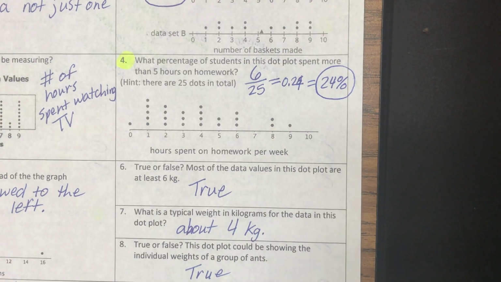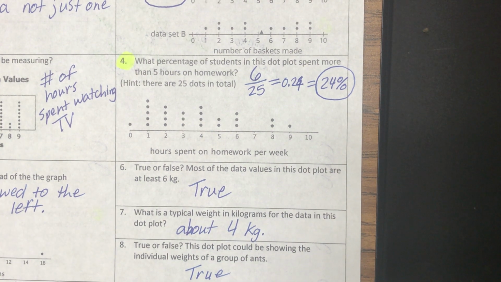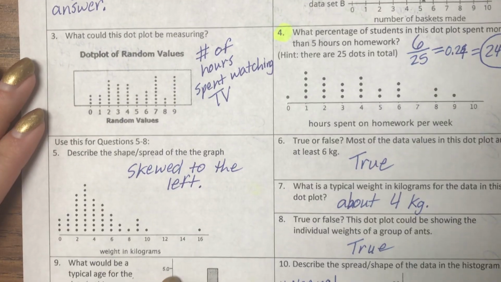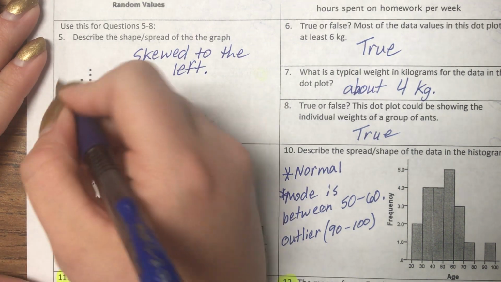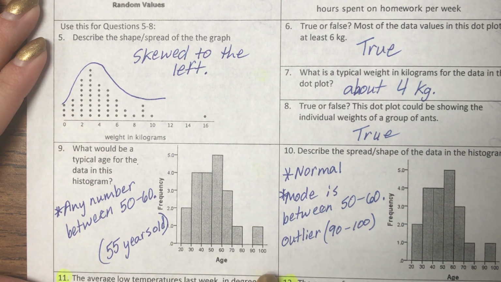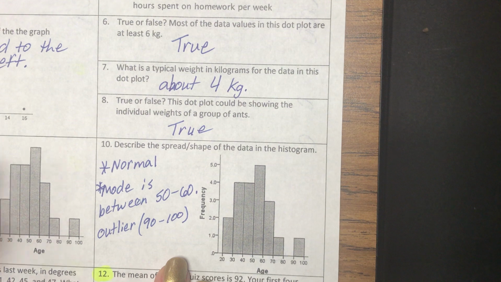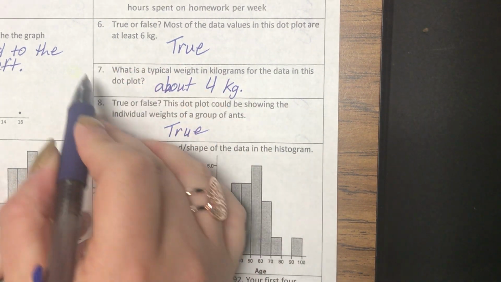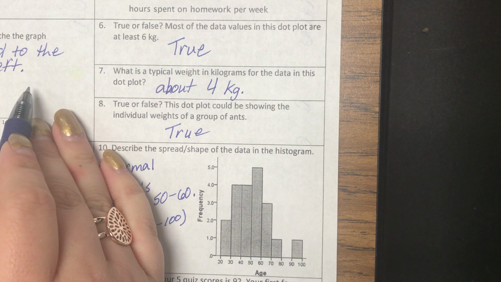Okay, so for number 5, we have this data set right here. Most of the values are more to the left, so we consider this skewed to the left. For number 6, 7, and 8, these all go back to looking at this dot plot from question 5.